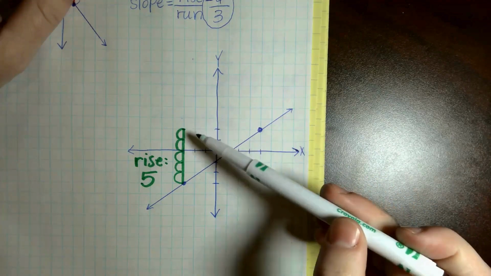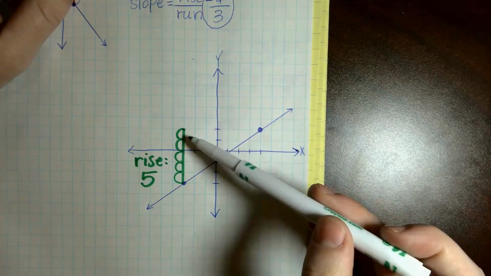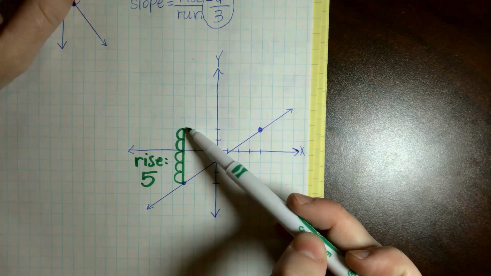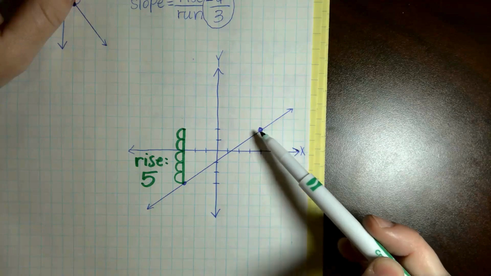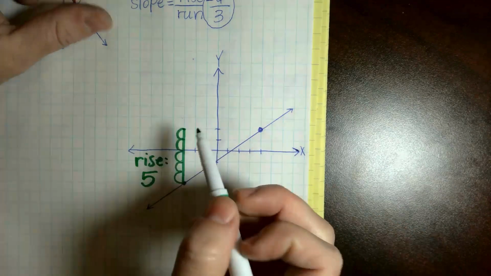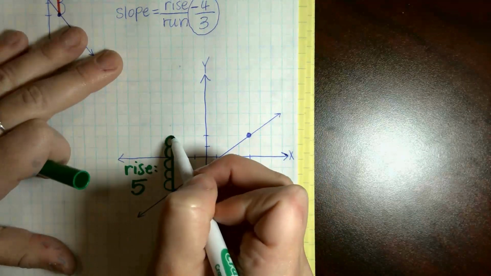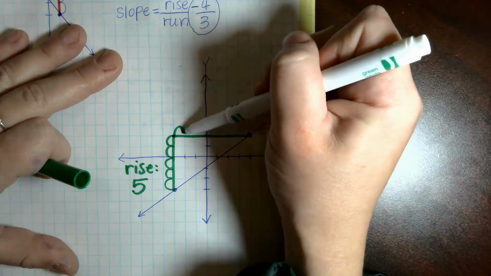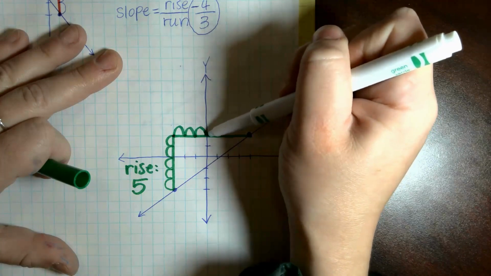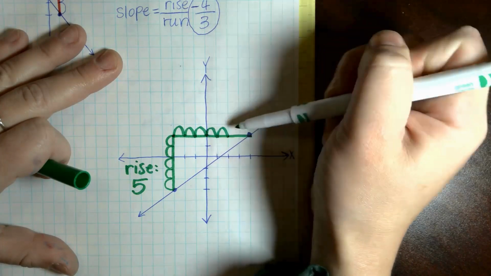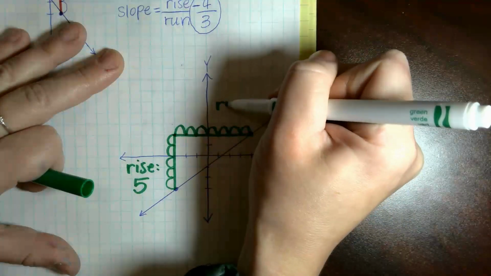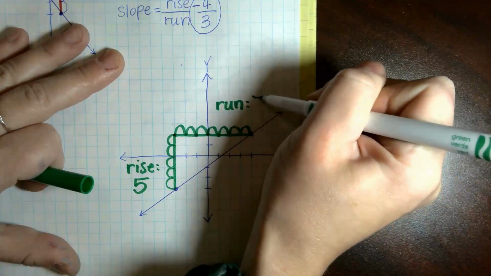Go over to the x side. Yes, we're just going to count from this point we found here over to the next point on the line. And we're going to count how many spaces the run is. So we've got here 1, 2, 3, 4, 5, 6, 7. So my run is 7.